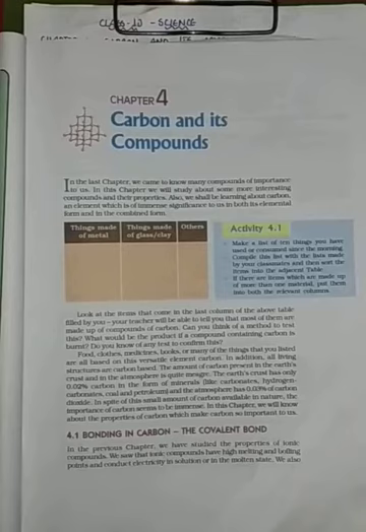Hello everyone, in this video I'll be explaining class 10 science chapter 4, carbon and its compounds. In this chapter we'll be studying some interesting topics based on the carbon atom.